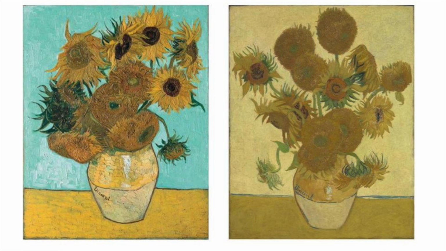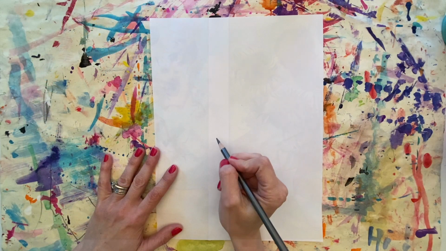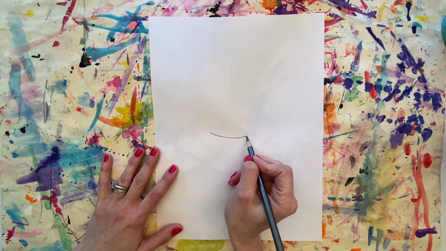Van Gogh is also famous for his paintings of sunflowers. He did 5 different versions of this picture, and today we are going to do a version of our own. What you will need to get started is a paper, pencil, and some crayons.